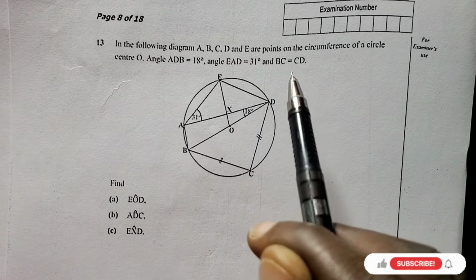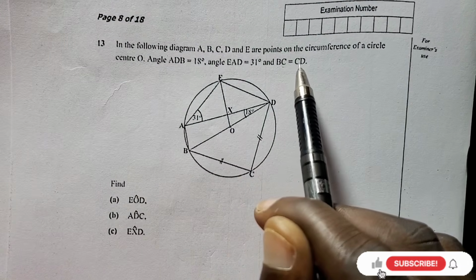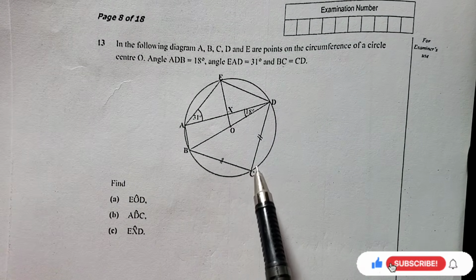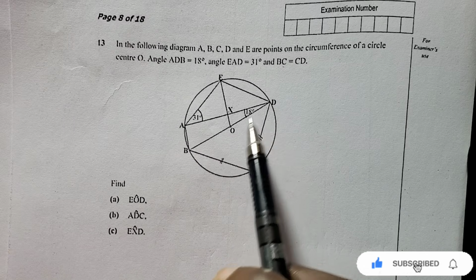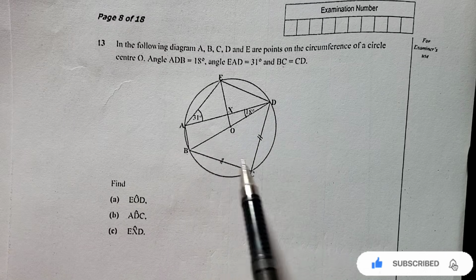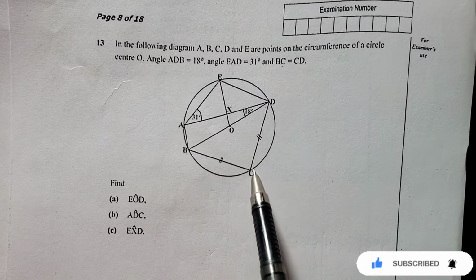They're saying the length BC is equal to CD, and this is forming a triangle, so this is an isosceles triangle.